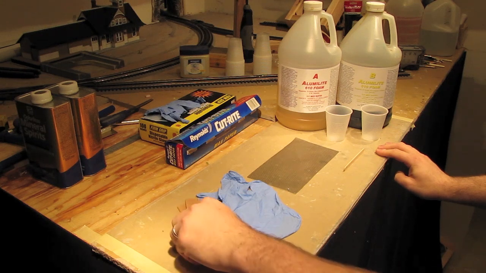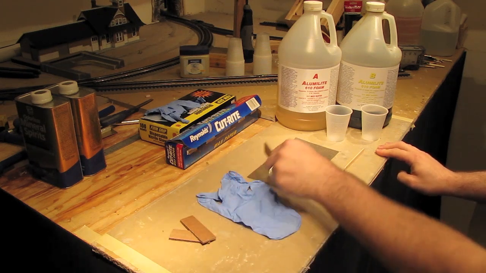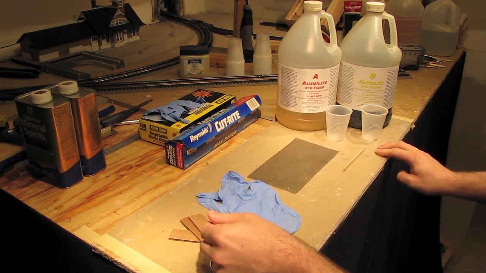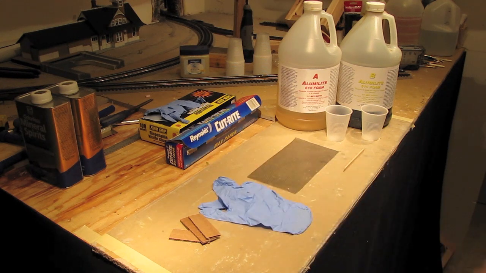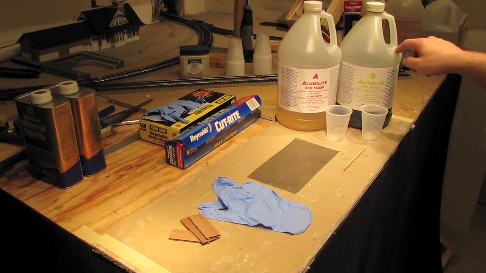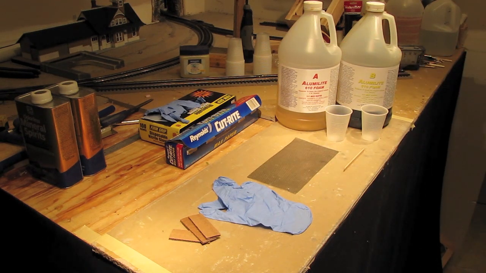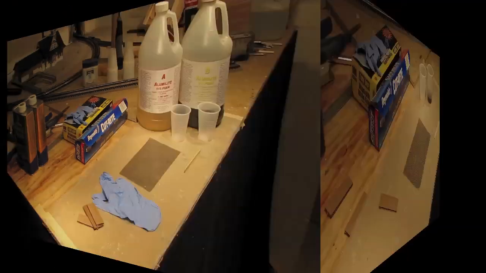I've got pieces of cardboard over here to spread the mixture over the window screen. And then before you start, make sure you've got gloves on your hands, and also make sure you're wearing an old t-shirt, because if this foam mixture or the plastic resin mixture that we're going to use later gets on your clothes, it will not come out. So make sure you're not wearing your favorite t-shirt for this.